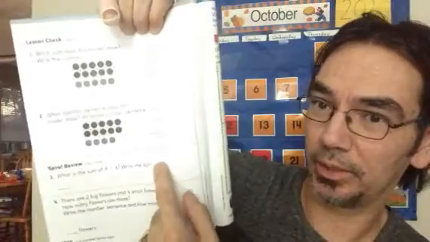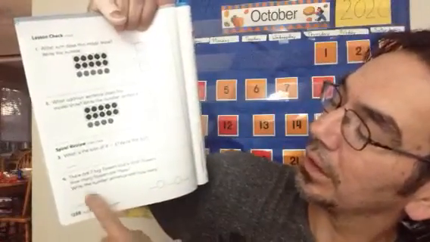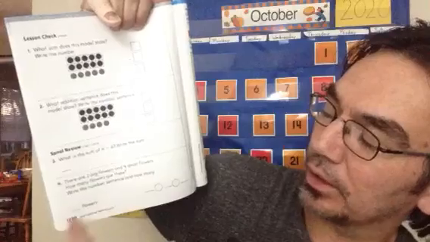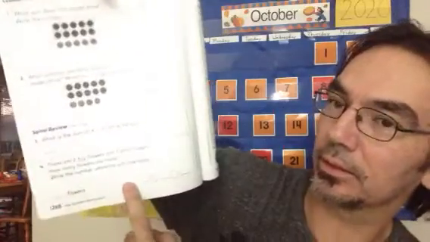Write the sum. So solve it any way you'd like. And this is, there are 2 big flowers and 4 small flowers. How many flowers are there? Write the number sentence and how many.